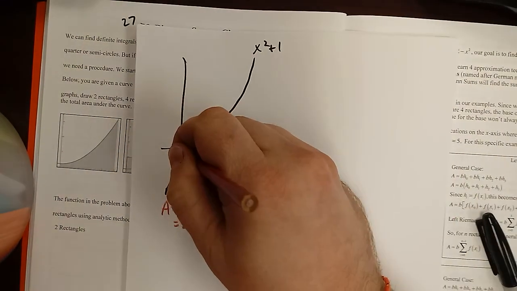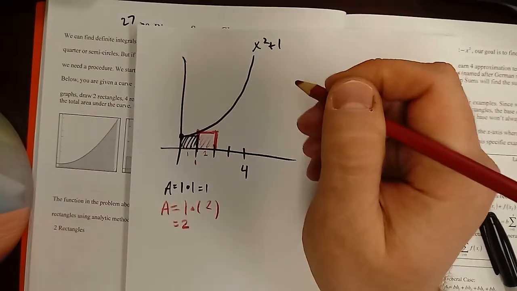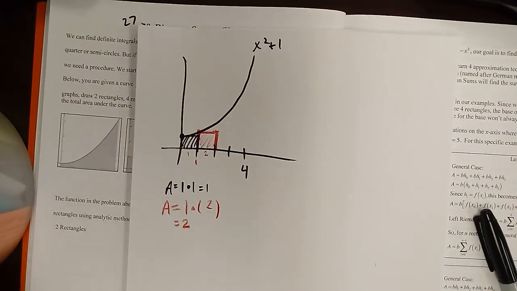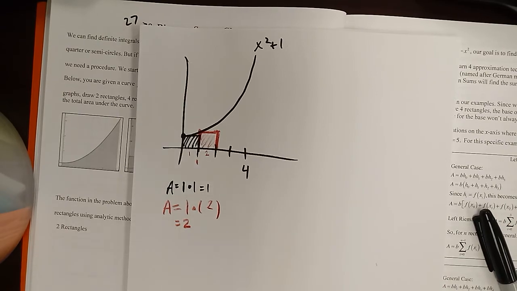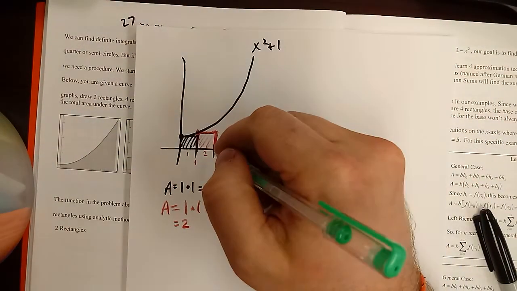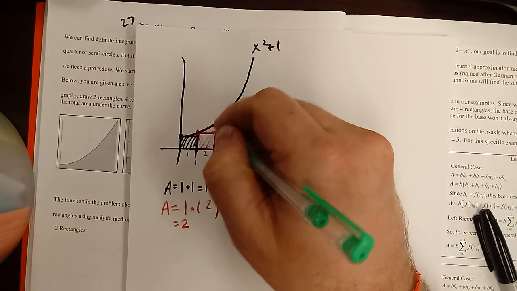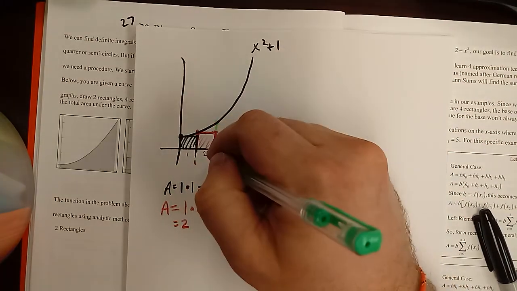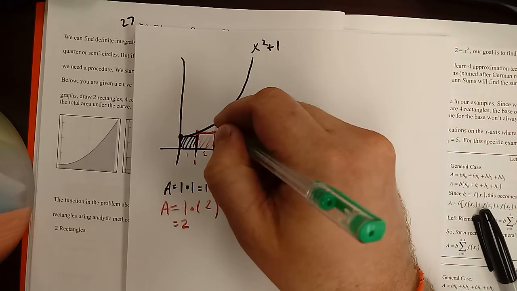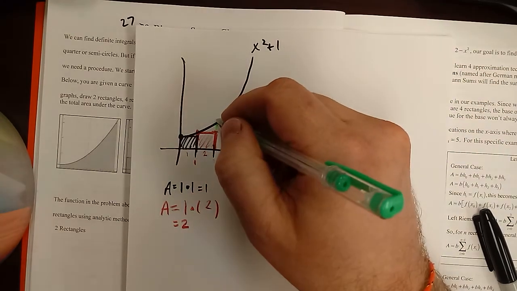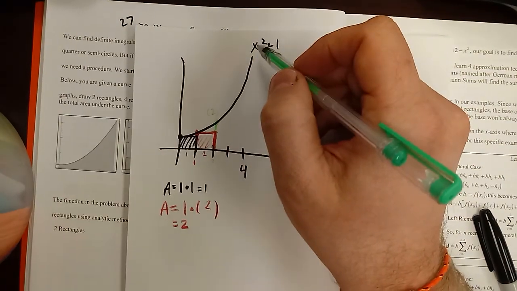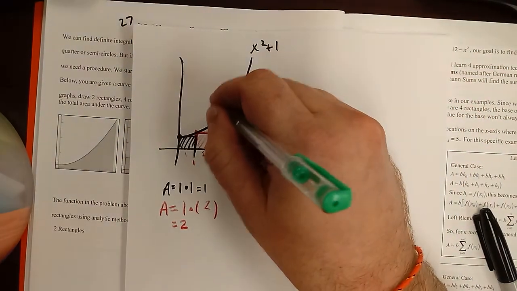So we got an area of 1 for our first one, an area of 2 for our second one. To find our third one, it's more of the same, just a different y value. I'll start here and go find the y value. Let's see, this is just x equals 2. I'll just plug in 2 here. I'll get 2 comma, let's see, 2 squared is 4 plus 1 is 5.